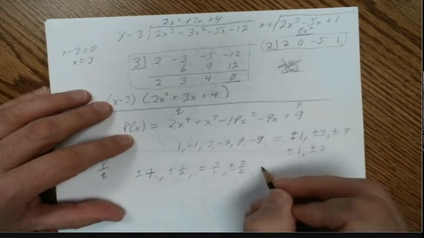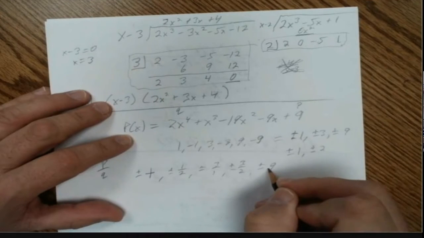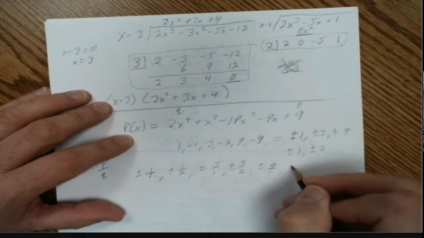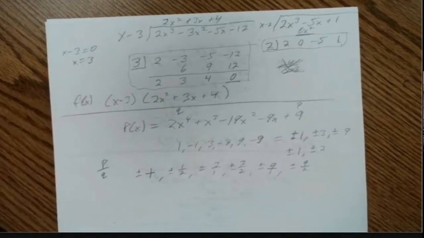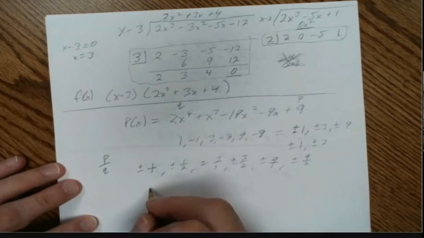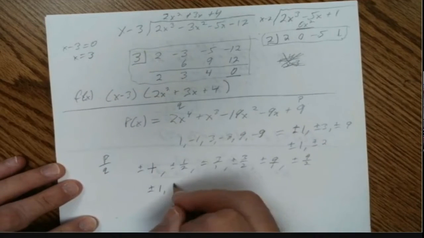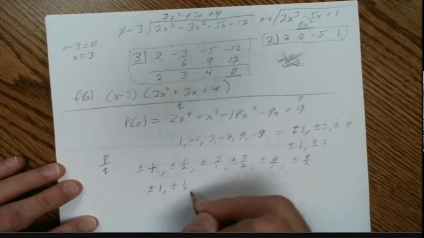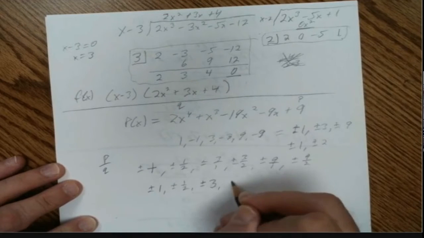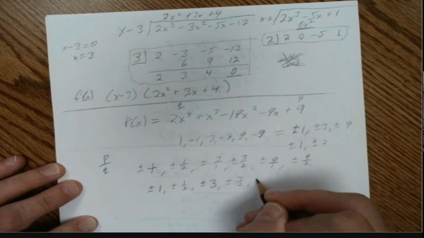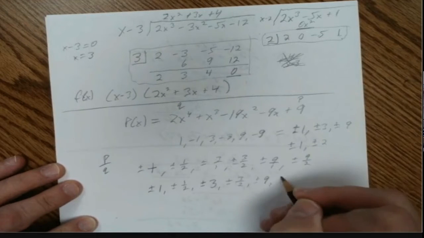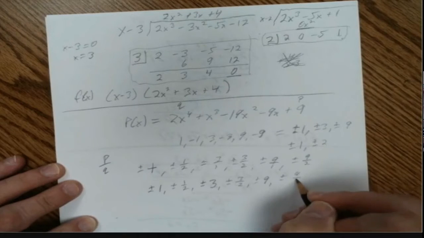And then plus or minus 9 divided by 1 and plus or minus 9 divided by 2. All right, so we can simplify that. This is just plus or minus 1, plus or minus 1/2, plus or minus 3, plus or minus 3/2, plus or minus 9, plus or minus 9/2.